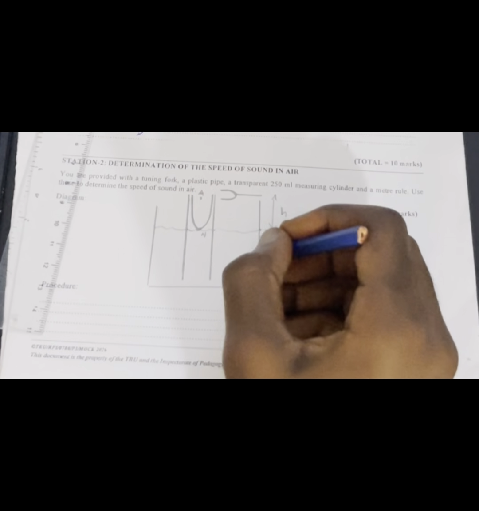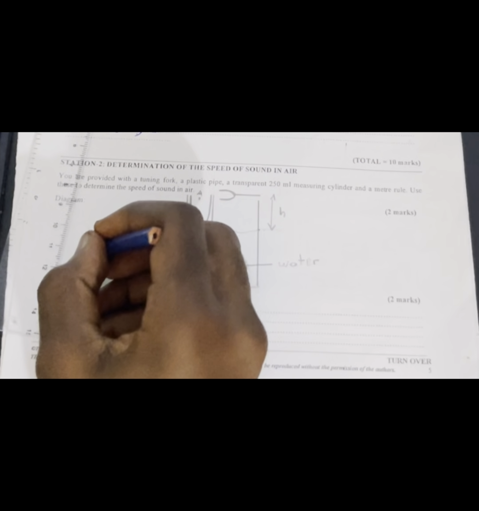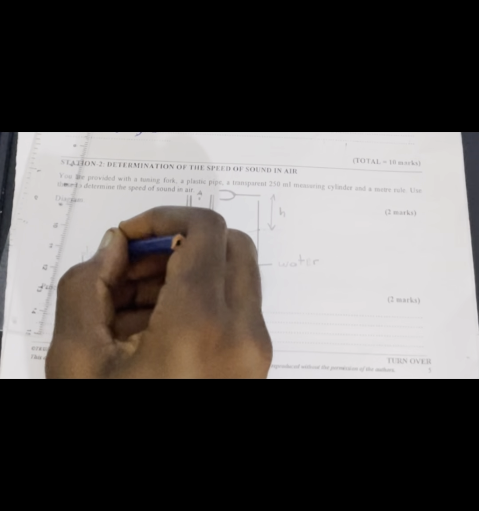Don't forget to specify that this is water. Don't forget to specify that this is your plastic pipe. Plastic pipe. So there it is. Okay. Then let us proceed with the procedure. Now, the procedure.